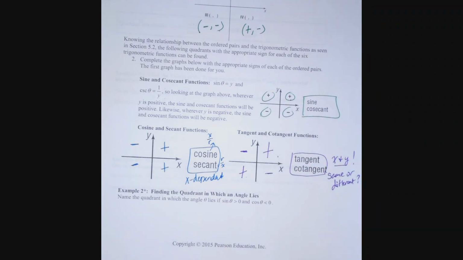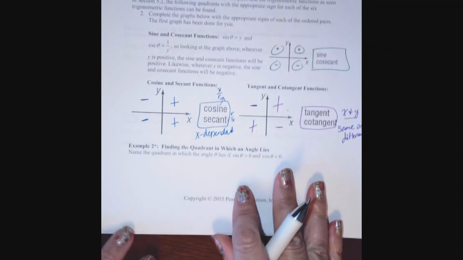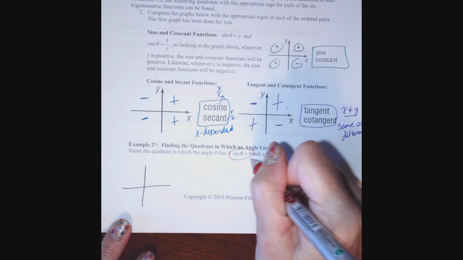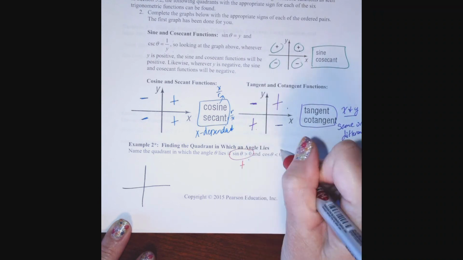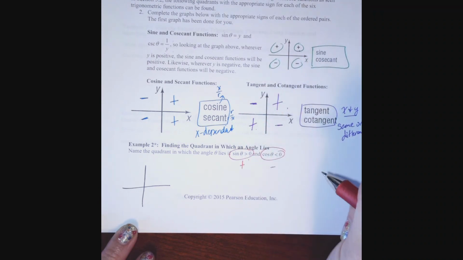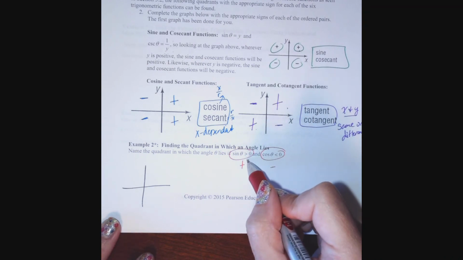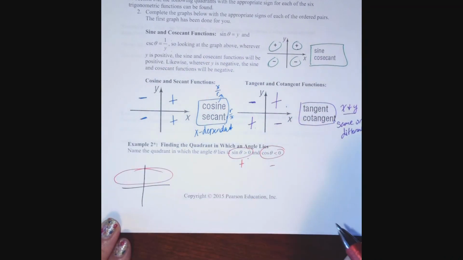Okay, using this information, we want to find the different quadrants in which the given angle is going to fall. So we want to think about an xy coordinate plane. Name the quadrant in which angle theta lies if sine of theta is greater than 0 and cosine theta is negative. Well, where is sine of theta positive? Sine of theta is positive where y is positive, so quadrants 1 and 2.